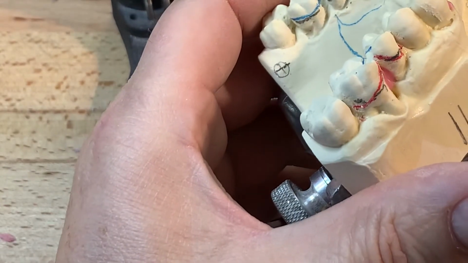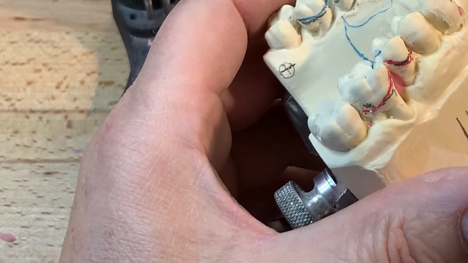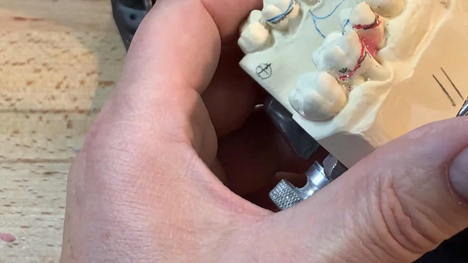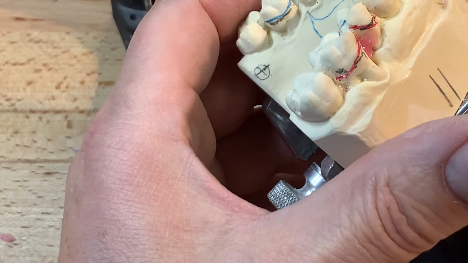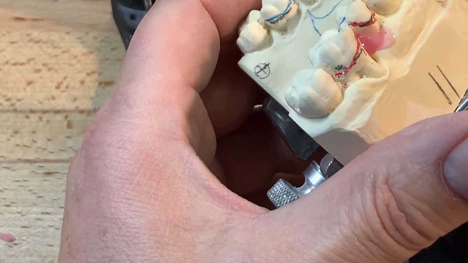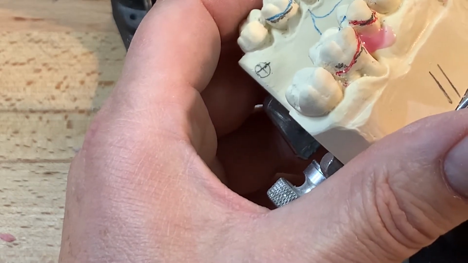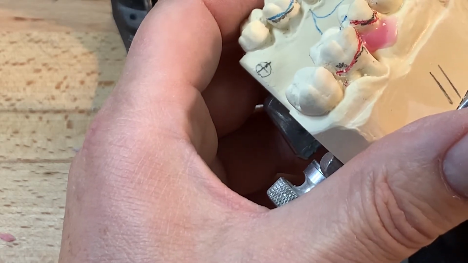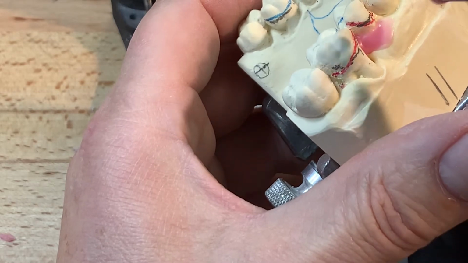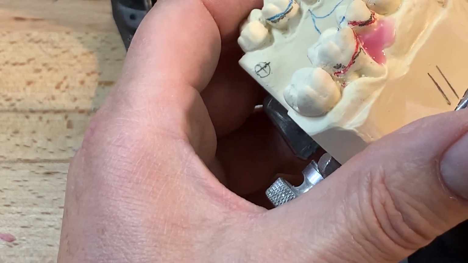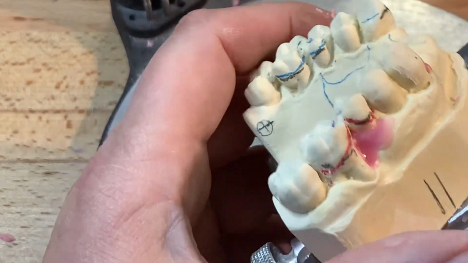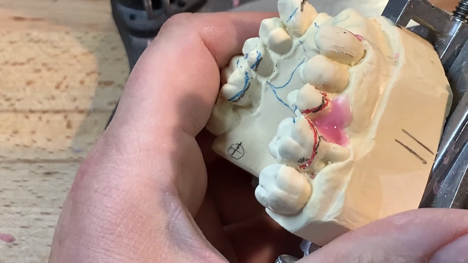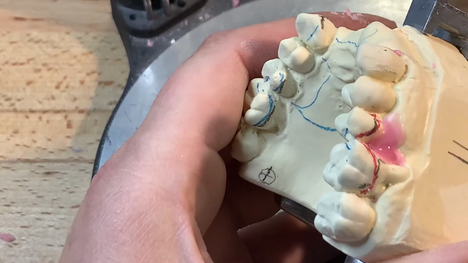I've done all the work in the survey and the freehand drawing of my retentive arms. And now I'm going to create ledges here to guide me in my wax up of exact location, very, very exact or very close to that of my retentive arms. There's no need to rush. Enjoy the journey here.